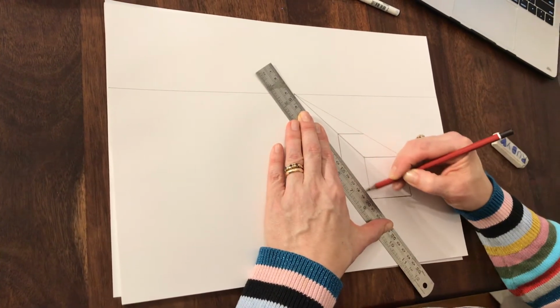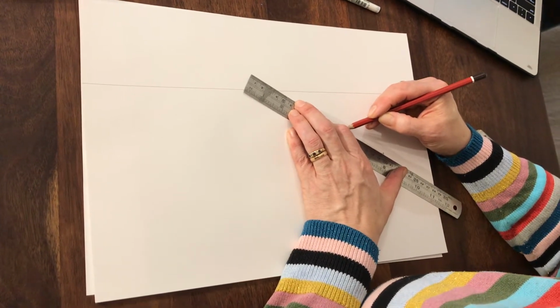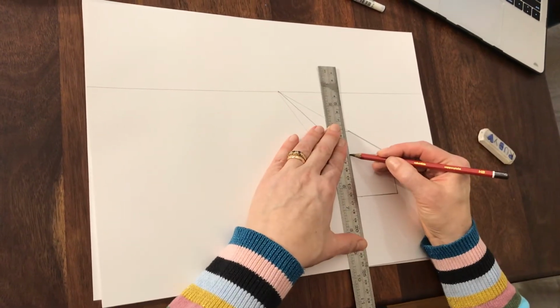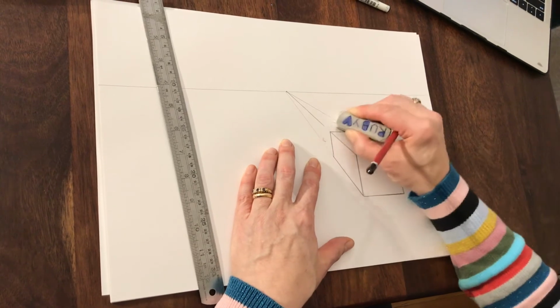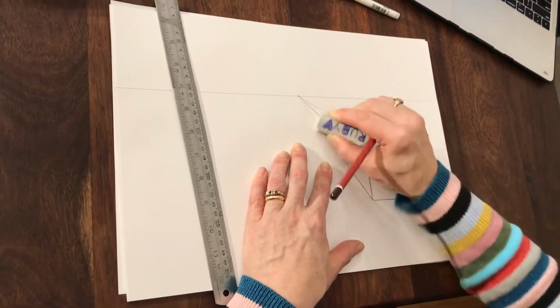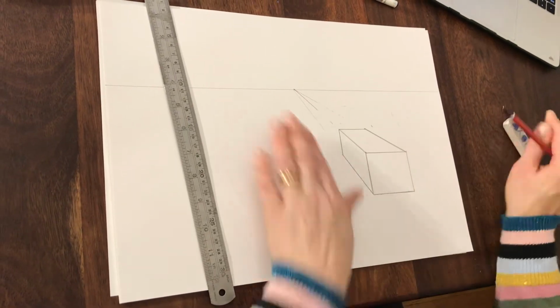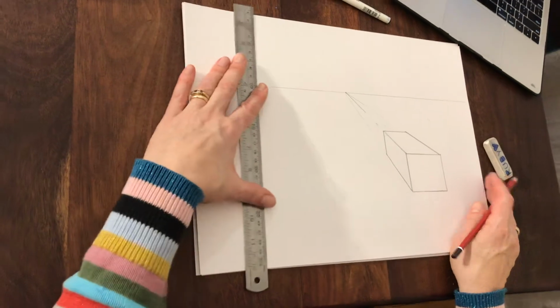So much fun. It just takes a bit of practice. There we go. And then you can rub the other lines out. I'm going to show you that again. And then you can rub these ones out. Look at that. And then you've got a 3D box. Pretty amazing. Let's do that again quickly because it's a bit hard to get your head around.